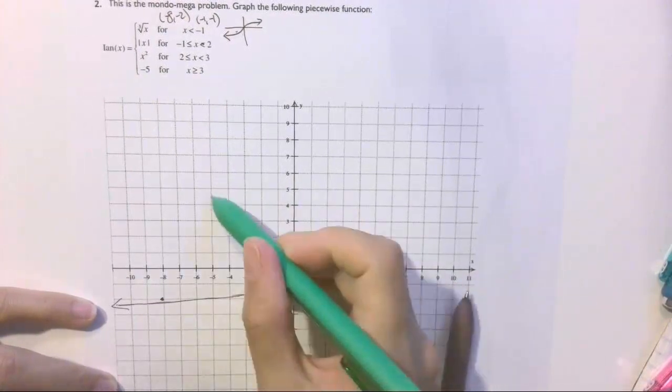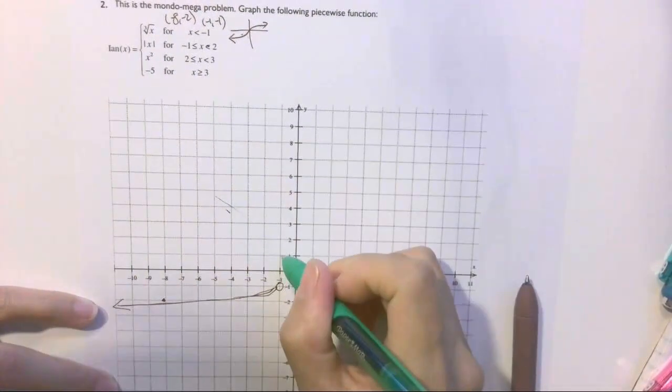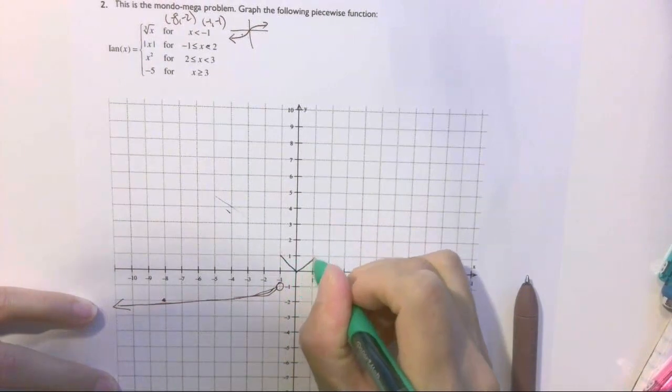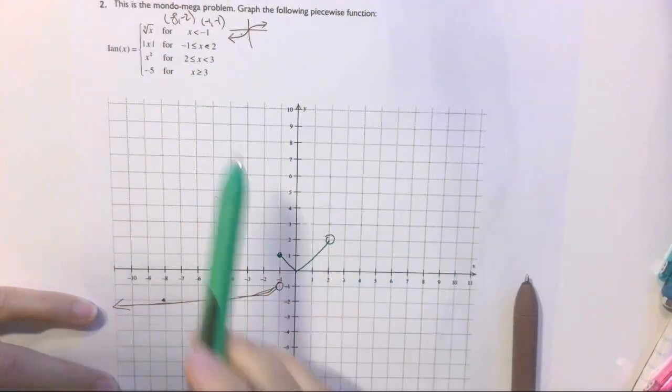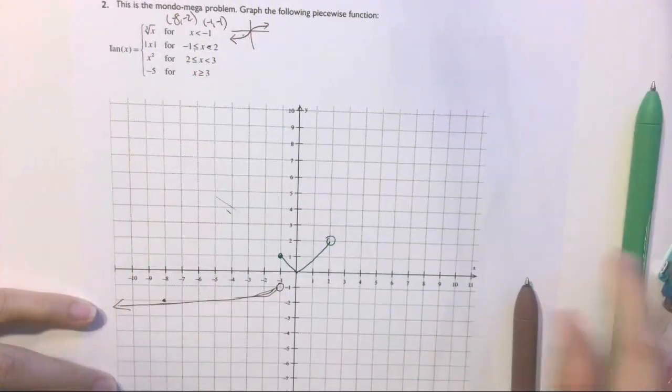Absolute value is a parent function. It looks like this. So between -1 and 2. Close circle here, open circle here. How did I know? Close circle, open circle.